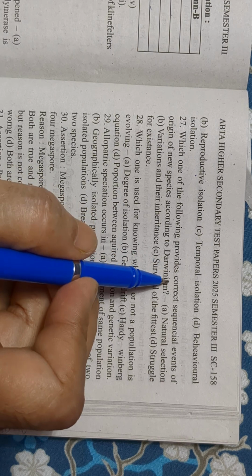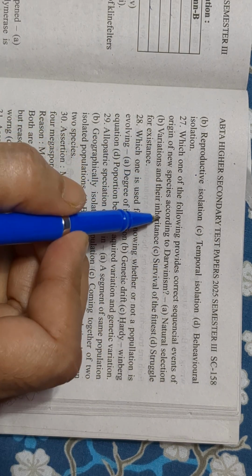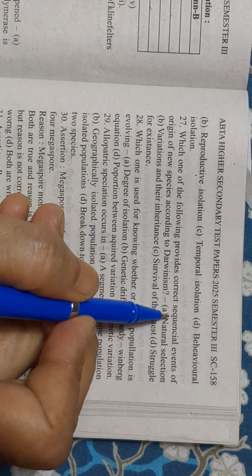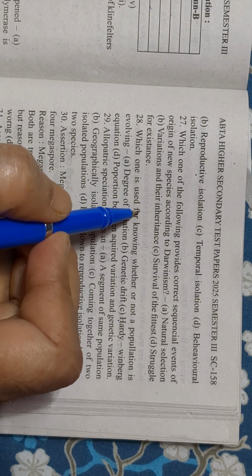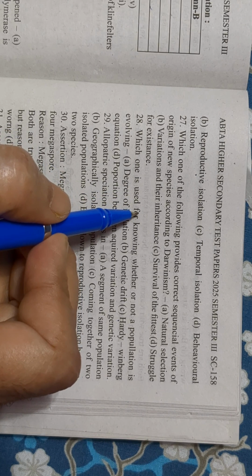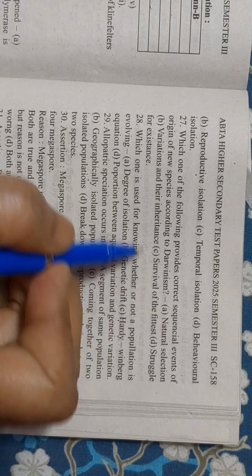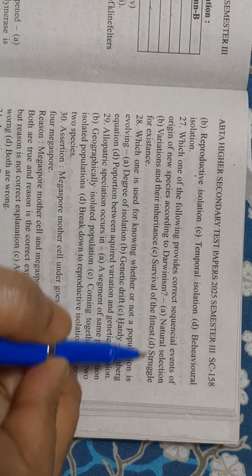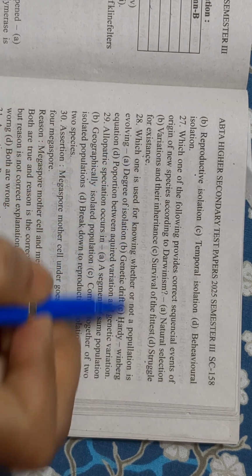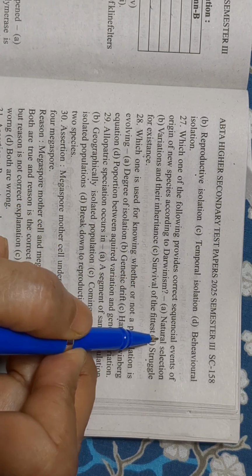27. Which one of the following provides the correct sequential events of origin of new species according to Darwinism? Correct sequential means I have to arrange A, B, C, D in such a manner that the correct answer is obtained. So in that case, the answer is not given, but the correct sequence is wanted. At first struggle for existence, then variation, then survival of the fittest, and last natural selection.